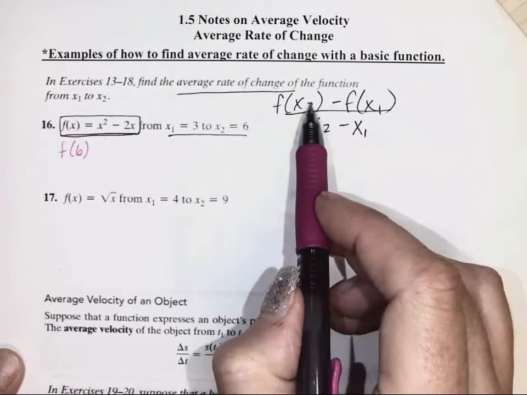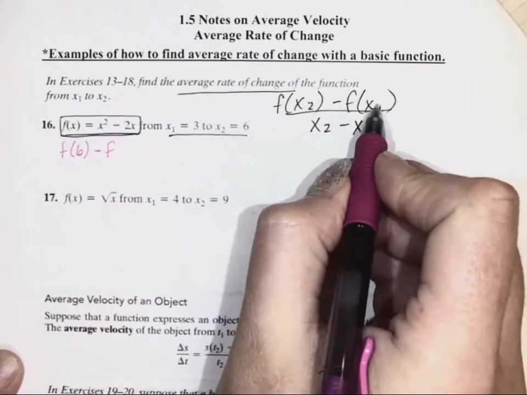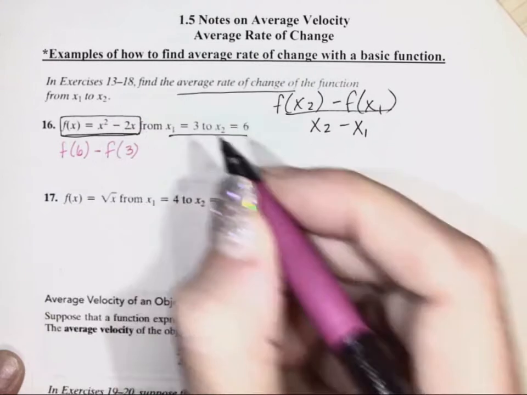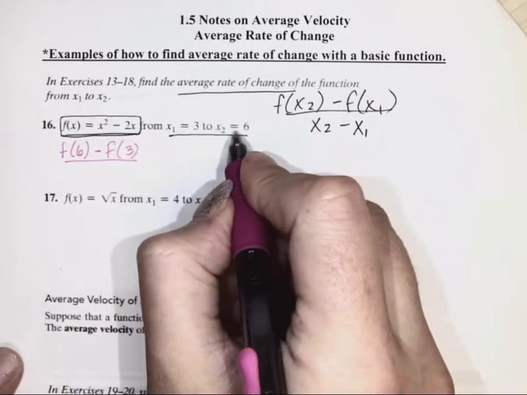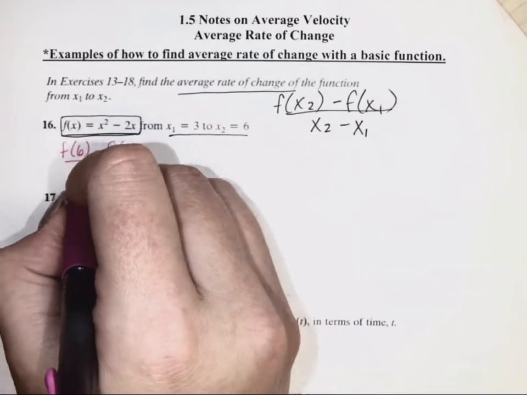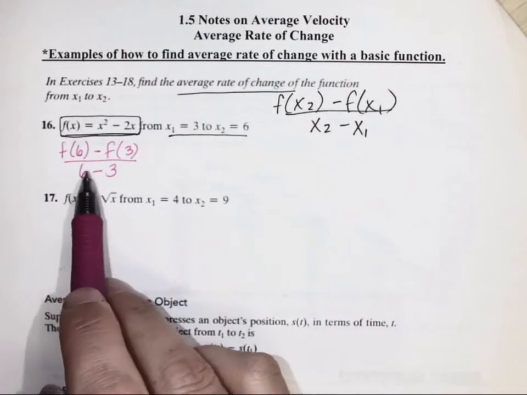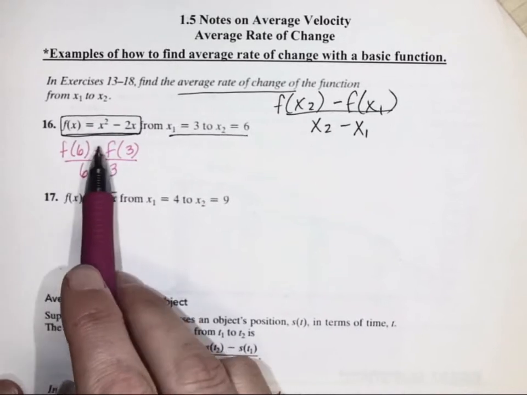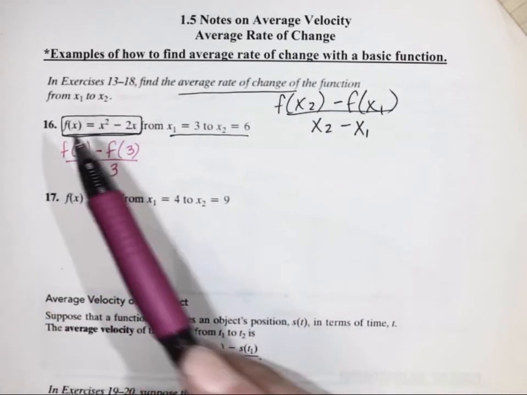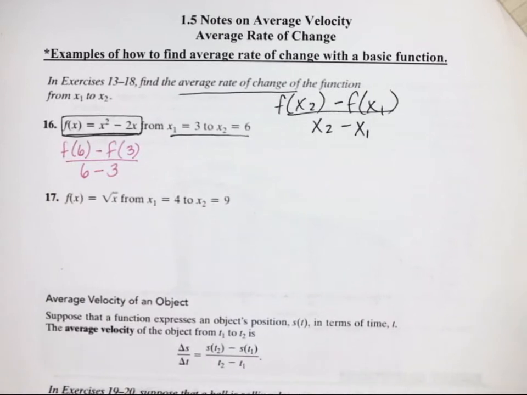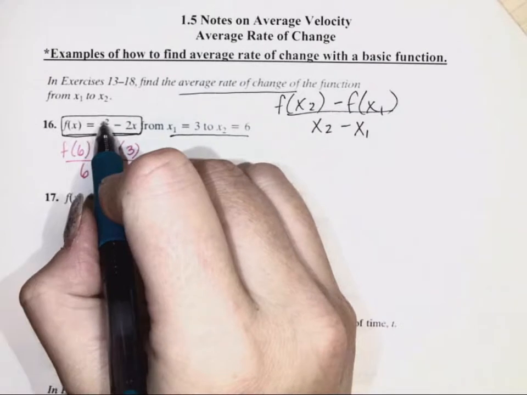So I've got f of 6 minus f of x1, where x1 was 3, all over 6, which is x2, minus x1, which is 3. The bottom we can easily see, but the top, we don't know what f of 6 is. So to find f of 6, I have to plug in.